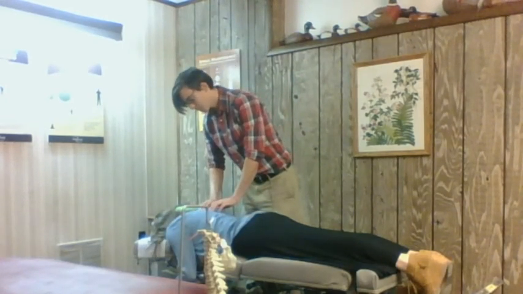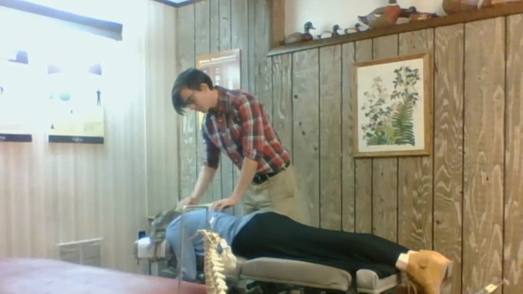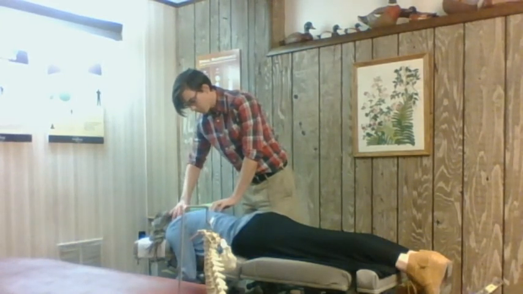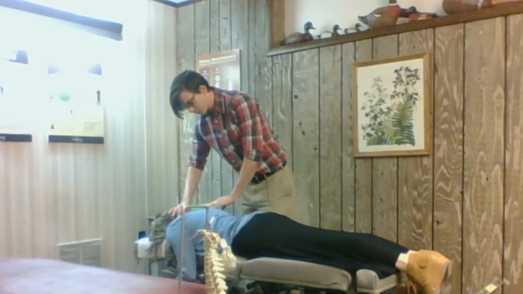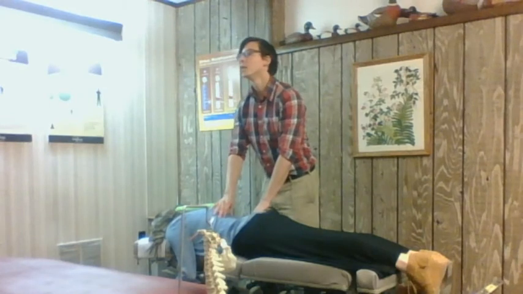And then same thing here. It doesn't feel as gushy. The C-spine is better here. Not too bad there. A little bit up top. And you can feel that little bit of gushiness there. But most of all, she's worse down here. So you have areas that are worse.